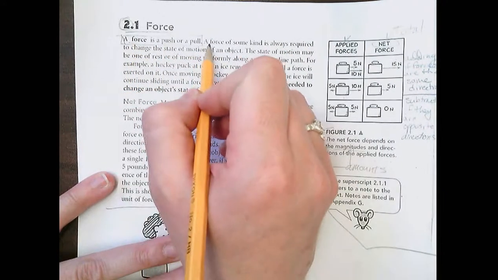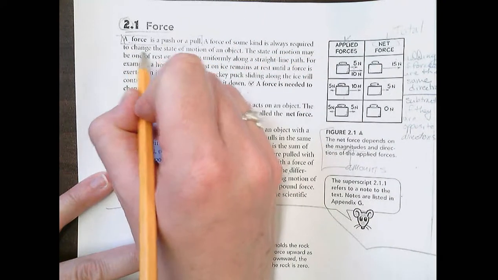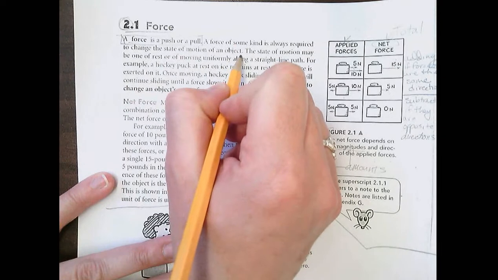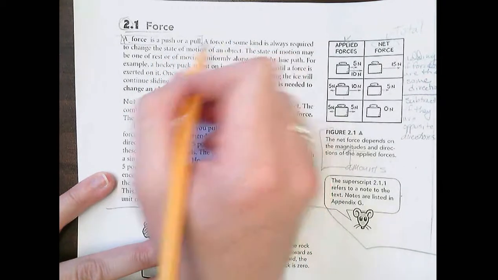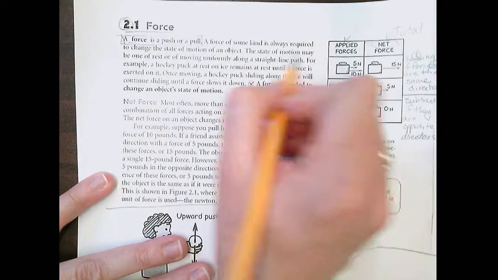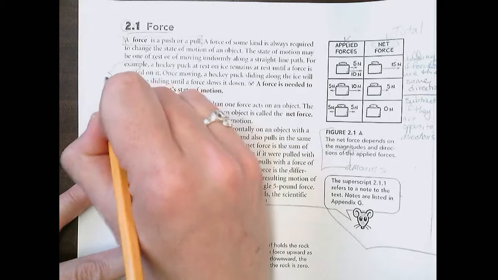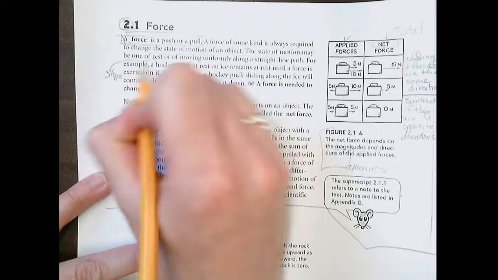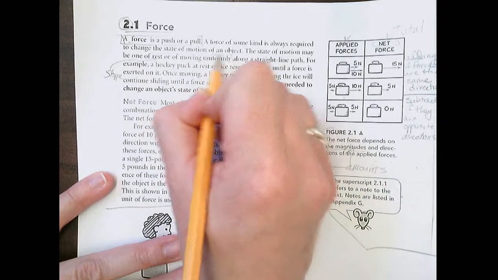Okay, force, a push or pull. Force of some kind is always required to change the state of motion of an object. What does state of motion mean? All right, I'm going to ignore that for right now and come back. The state of motion, oh, here it is again, may be one of rest. Okay, that means stop. Or of moving uniformly along a straight line path. Okay, uniformly, I'm not sure what that means. I'm going to ignore that.